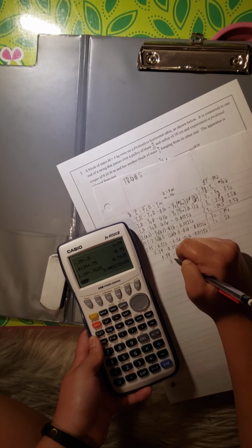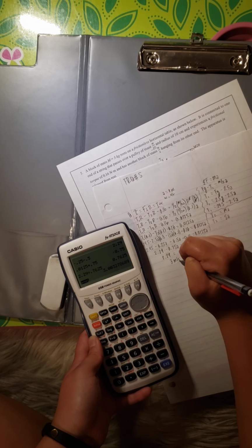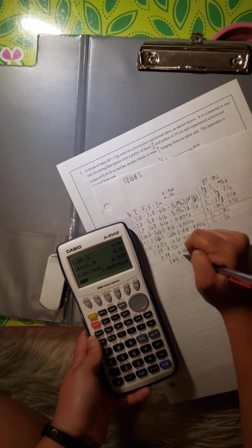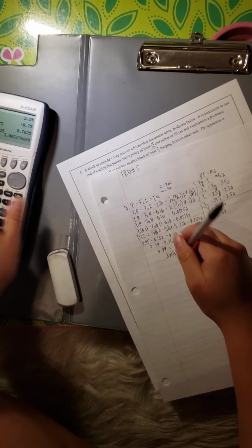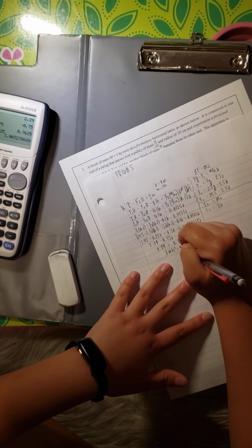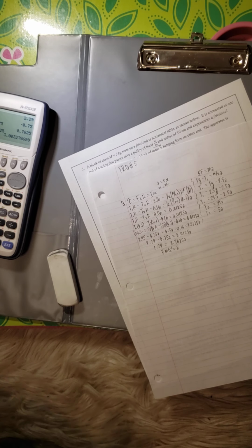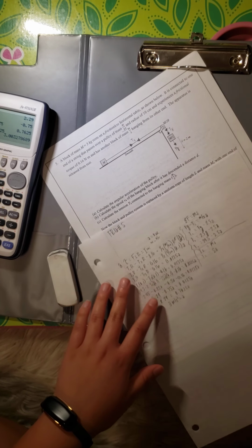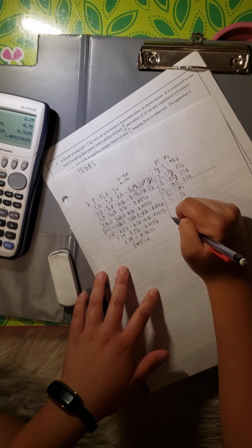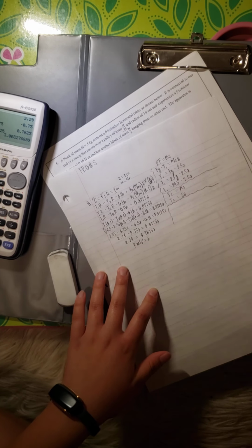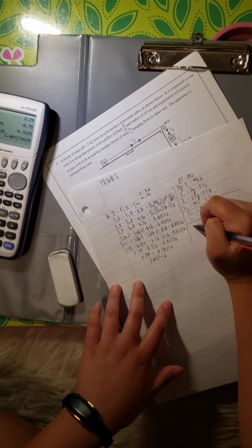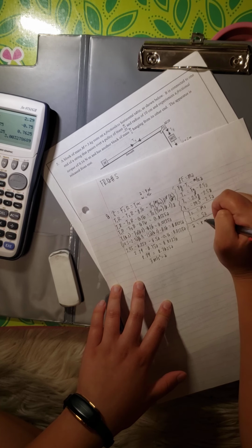And you get 3 meters per second squared equals a. Okay, but the question wants angular, so we're going to convert it real quick to angular. So again, we have a equals r alpha.